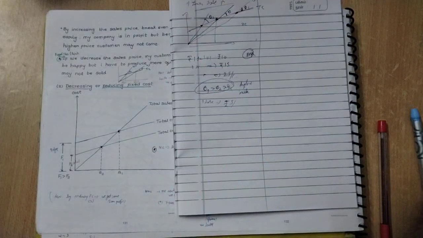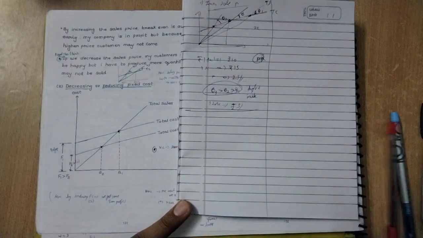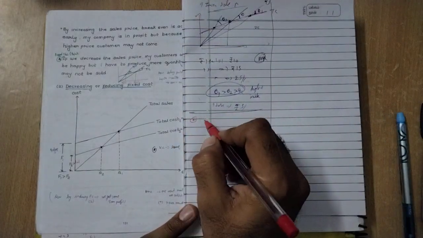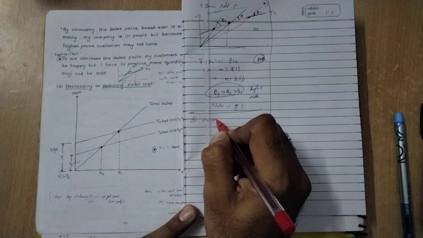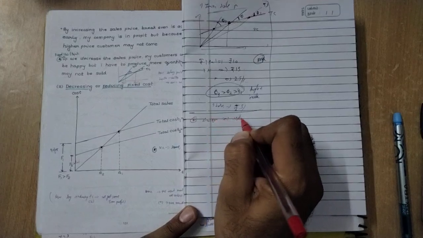So next, the second one of the three methods is decreasing or reducing fixed cost.